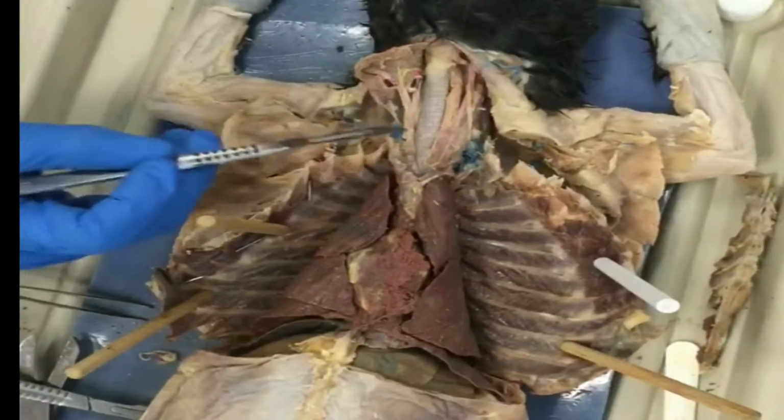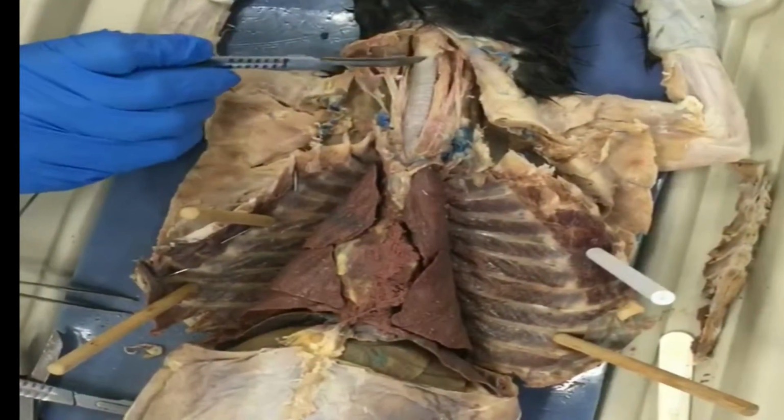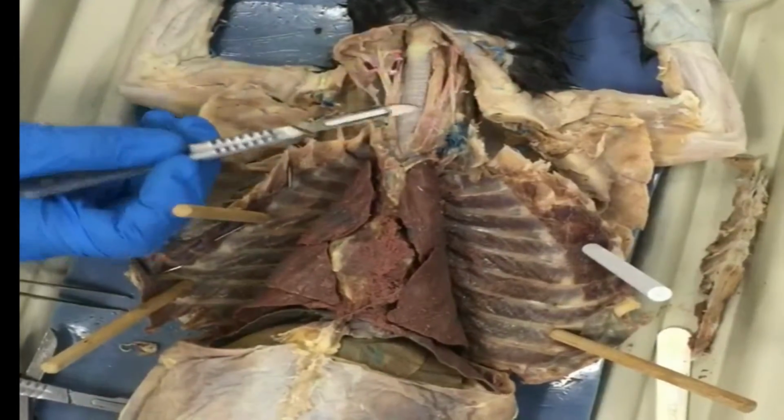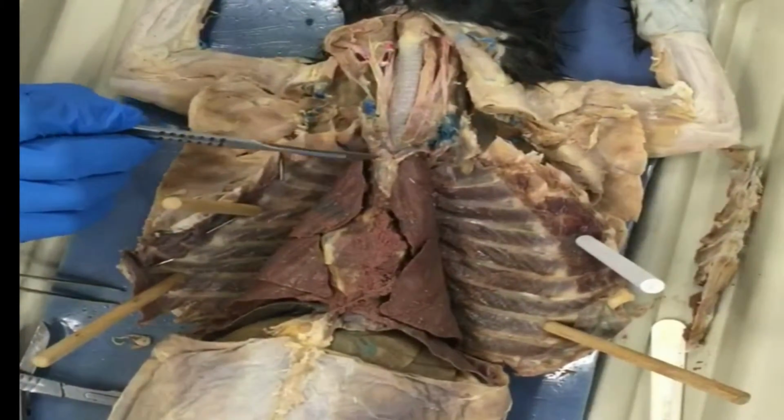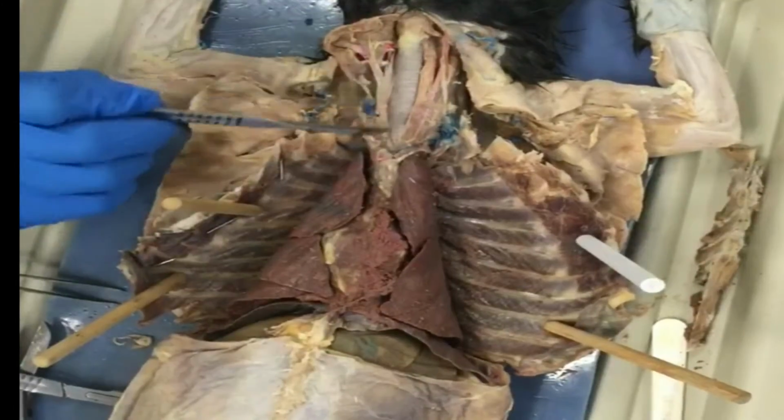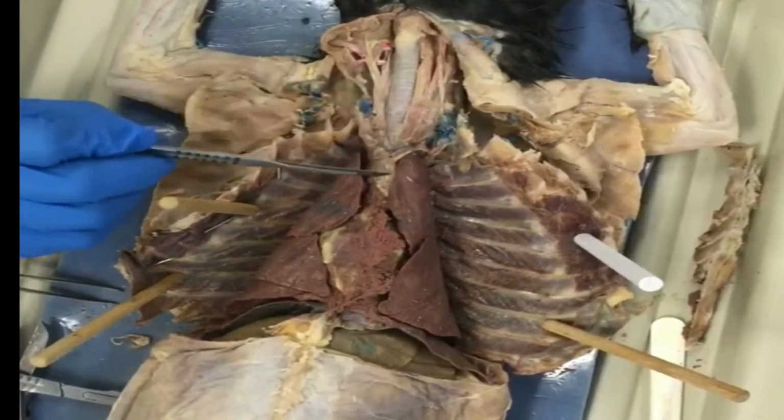So here we have the respiratory system. We have the trachea, which connects the larynx, which is the voice box, down to the bronchi of the lungs, which provides airflow from the lungs for respiration.